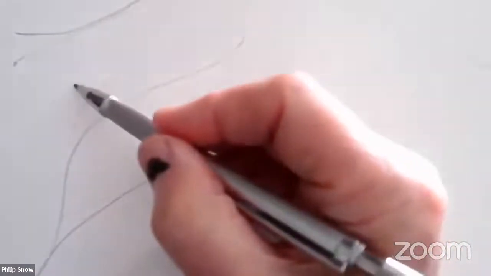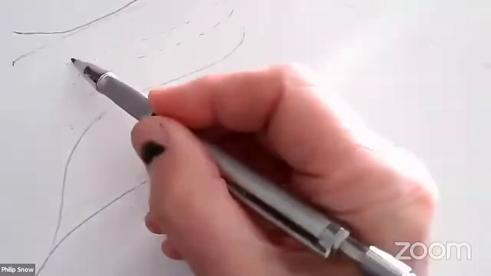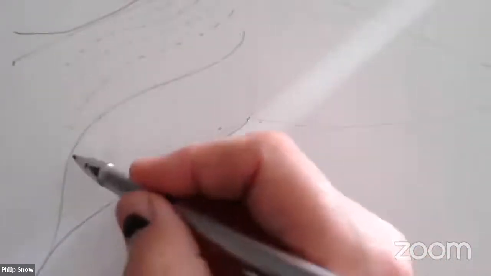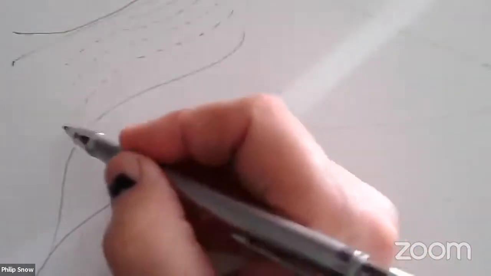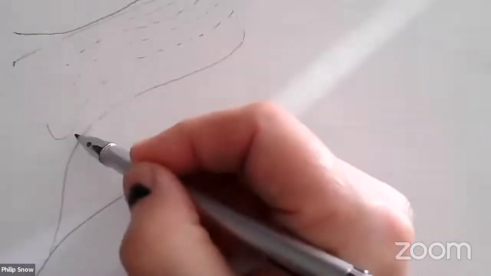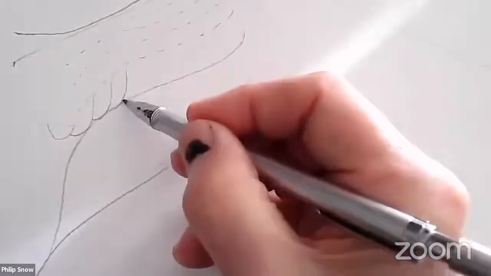As you remember from the past, the groups of feathers then get smaller and smaller and closer together until they're no longer distinguishable as separate feathers. Now this one also, we do these feathers like so.